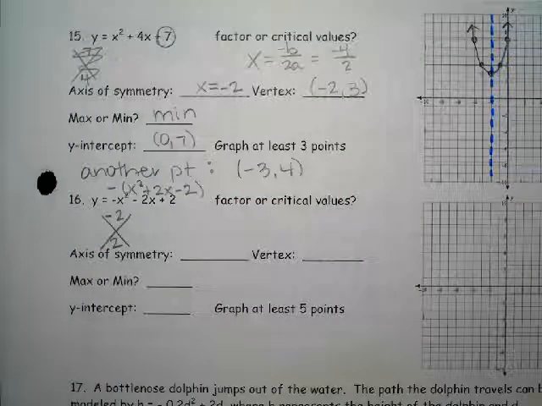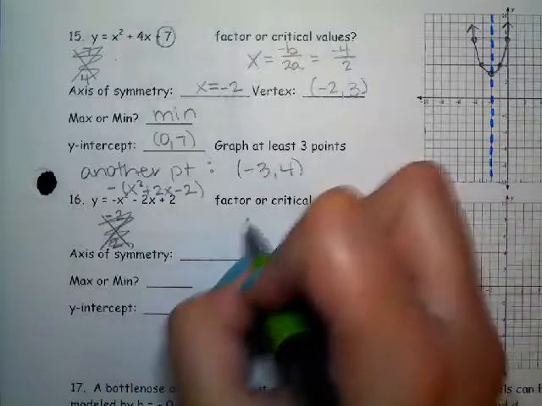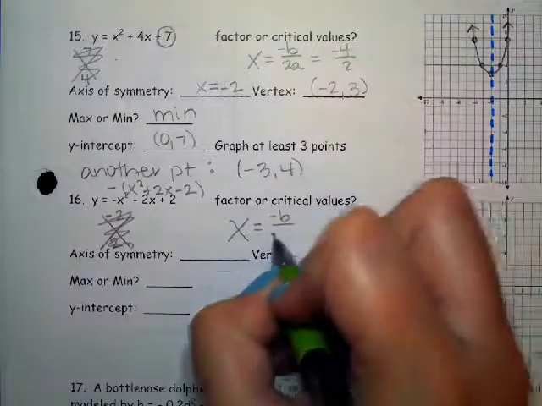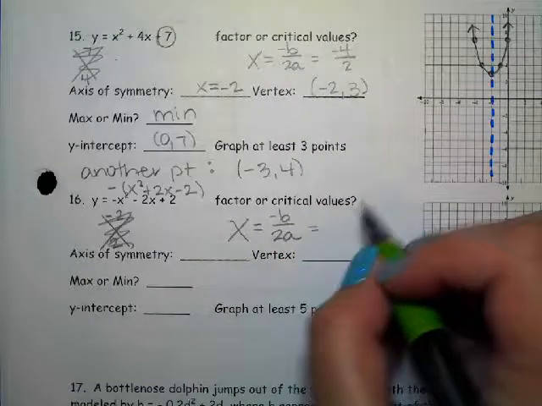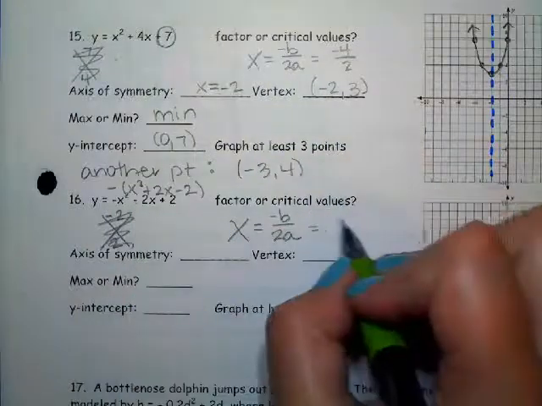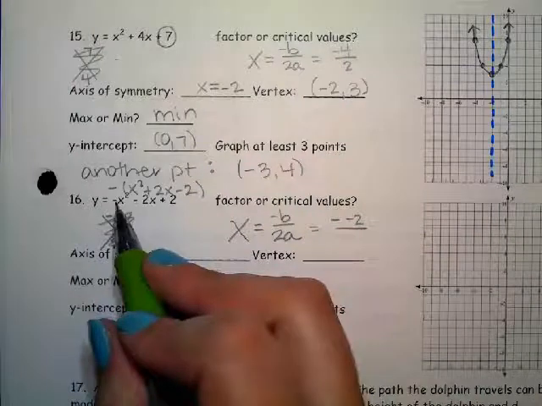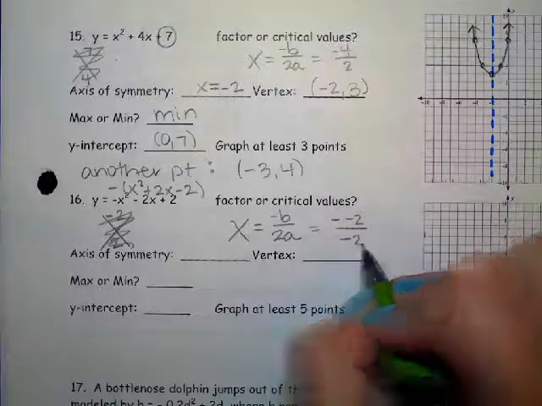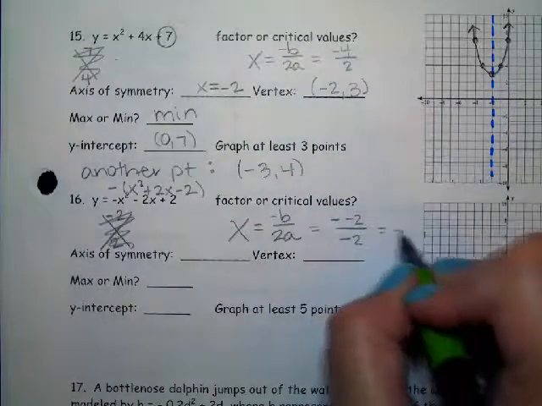So we're going to find our vertex and our axis of symmetry. We're going to say x equals -b over 2a. So our b is -2, so we're going to say negative of -2 over, our a is -1, so we've got 2 times -1, which is -2. So what do we get? -1. Okay, so our vertex has an x-coordinate of -1. What is our axis of symmetry? -1.